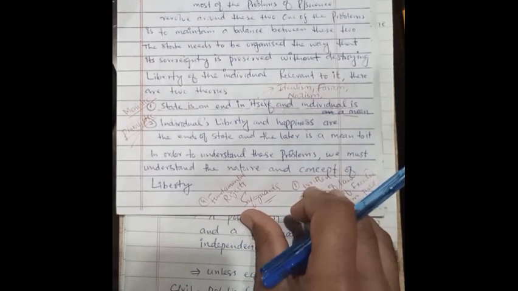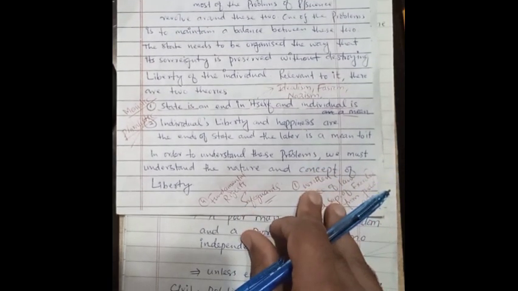In order to understand these problems, we must understand the nature and concept of liberty.